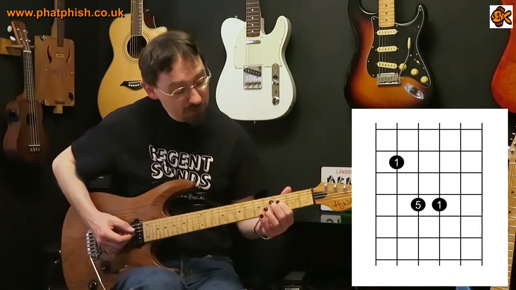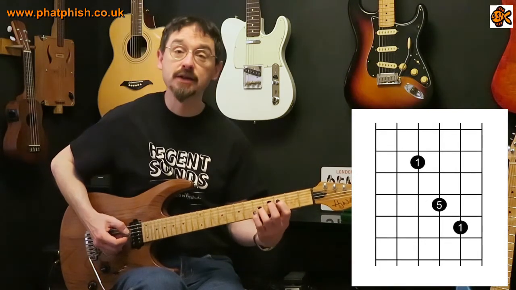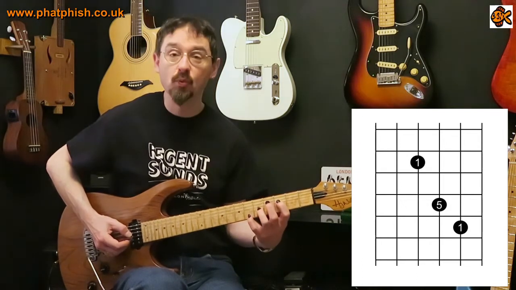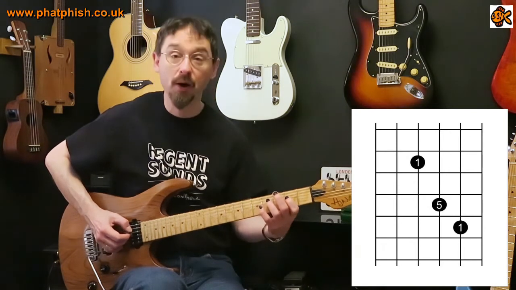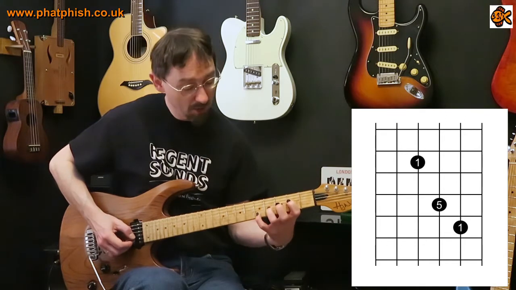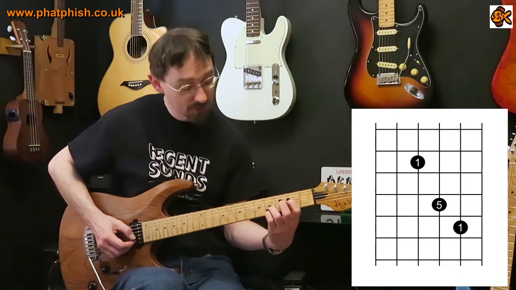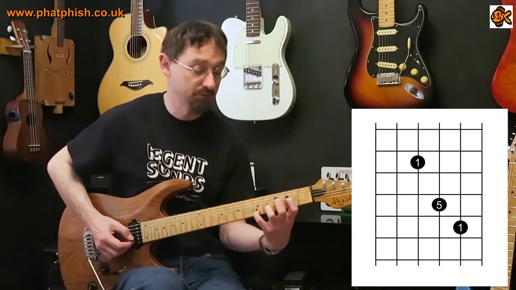Where the root note is on the 4th string, what you need to do is raise the highest note of the chord by 1 fret, just because of the way the guitar's tuned. So if we're playing, say, an E power chord here, we've got an E, we've got a B. On the B string, on the 2nd string, we also want an E. To do that, we need to bring the little finger up to the 5th fret.